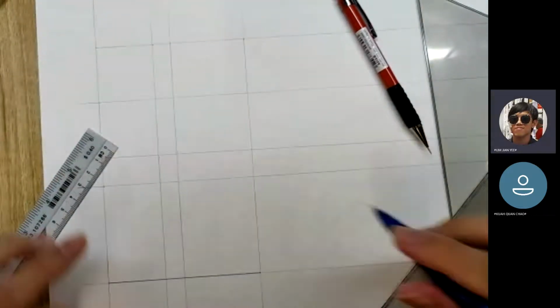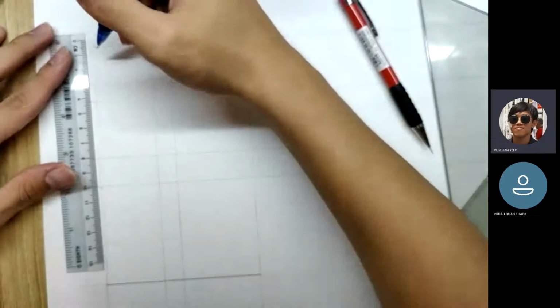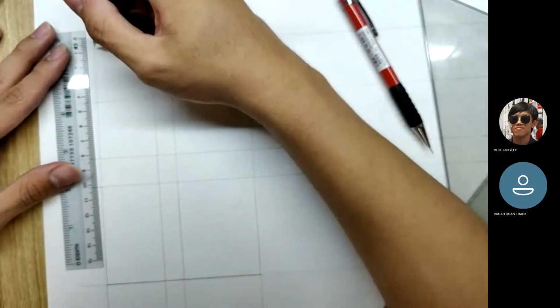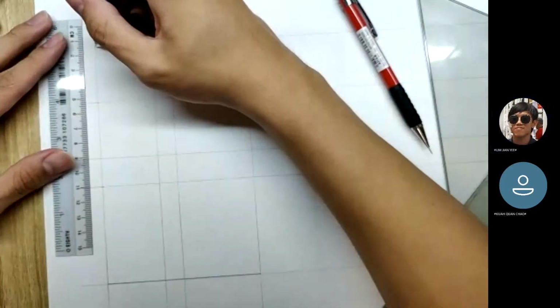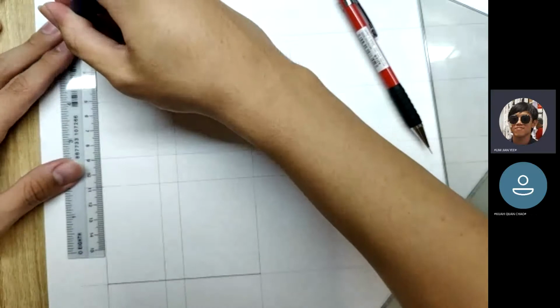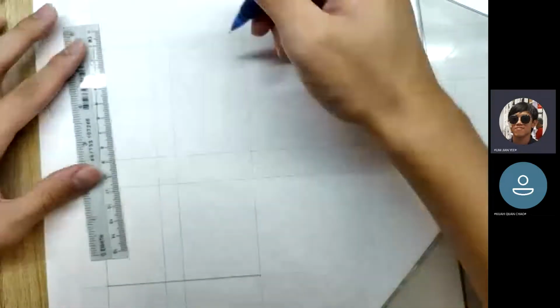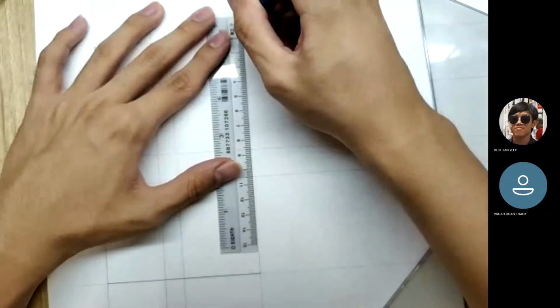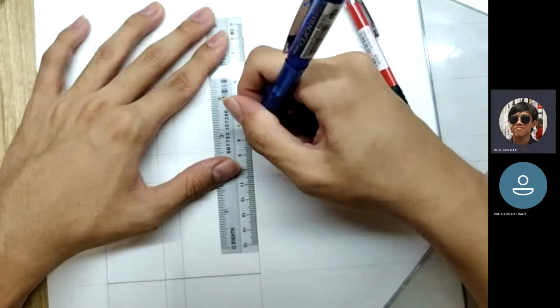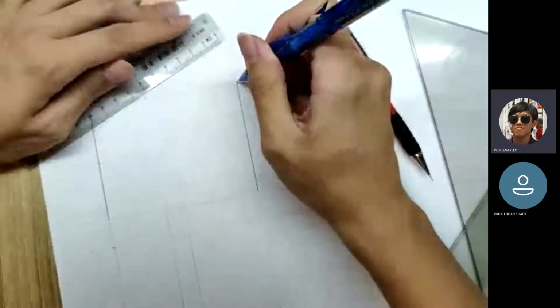So this base is true. And let me darken it. There'll be a square on the whole thing. The top view you see as a rectangle.